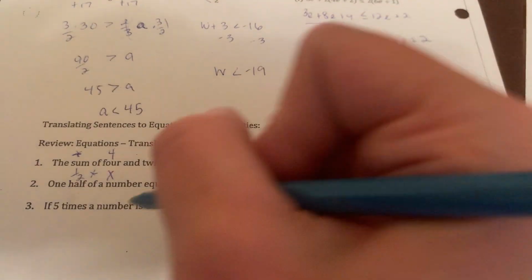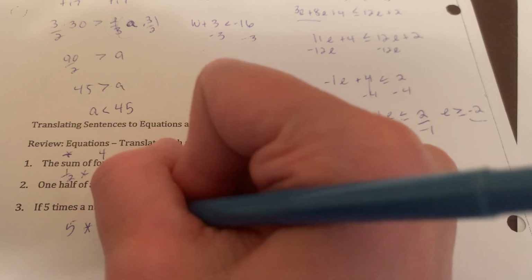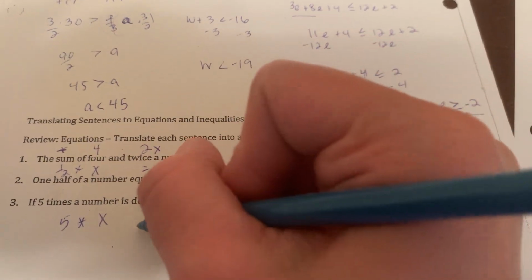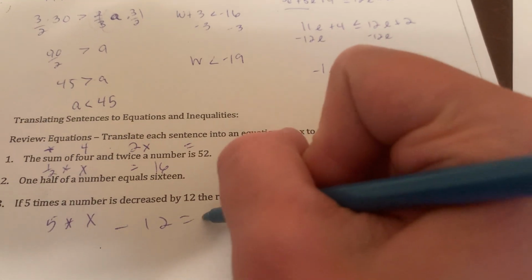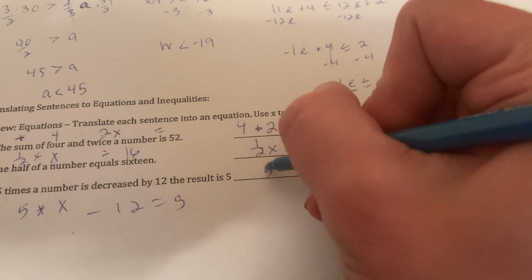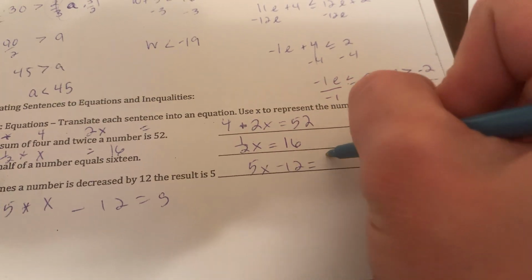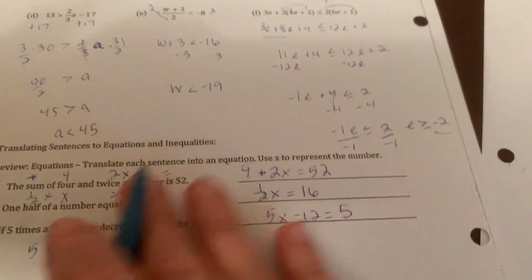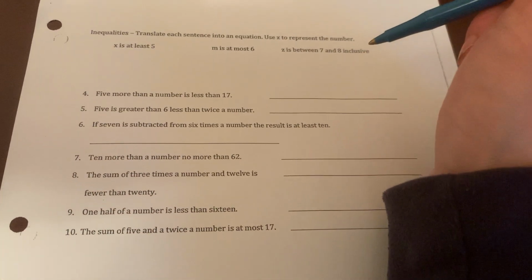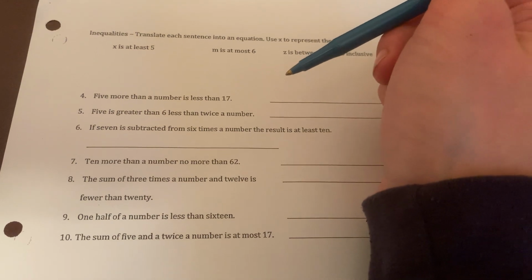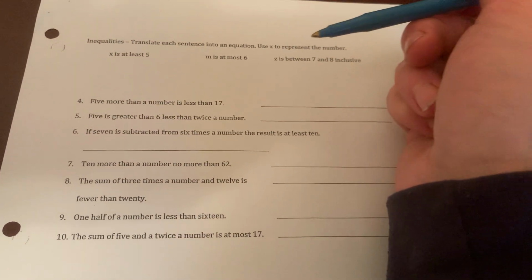It says if 5 times a number is decreased by 12, the result is 5. Okay, so 5 times a number decreased by 12, the result is 5. Okay. Now, remembering this from chapter 2, we're going to apply it to chapter 5-3, multi-step inequalities and word problems.